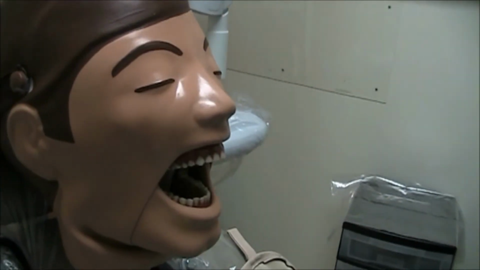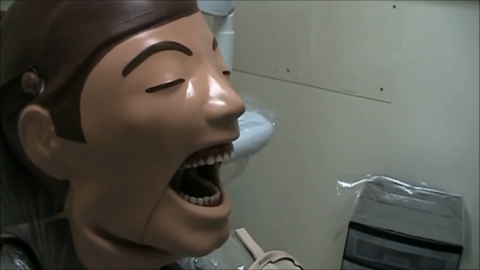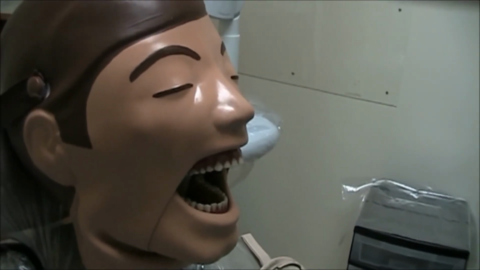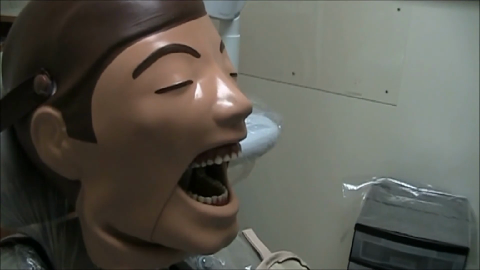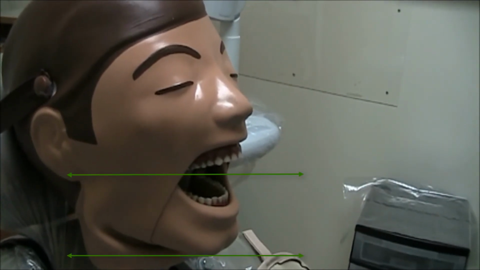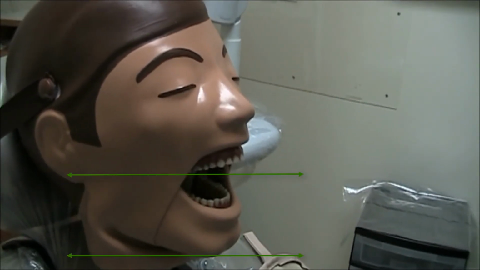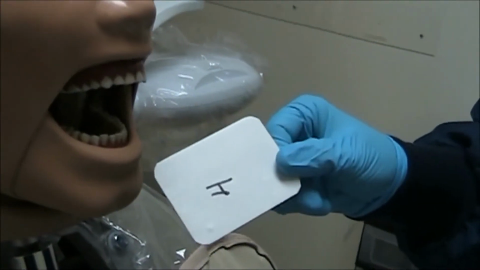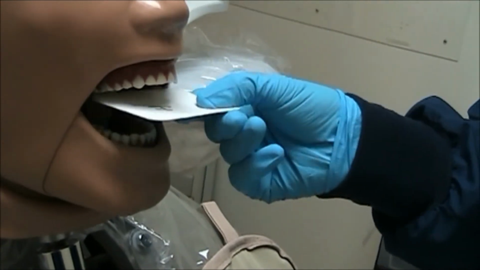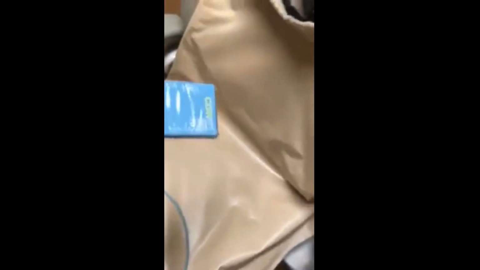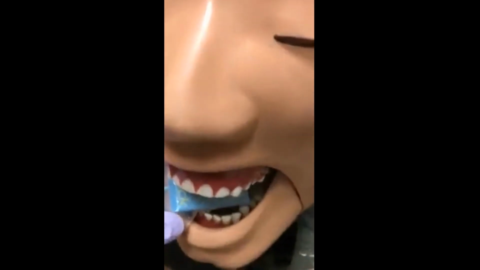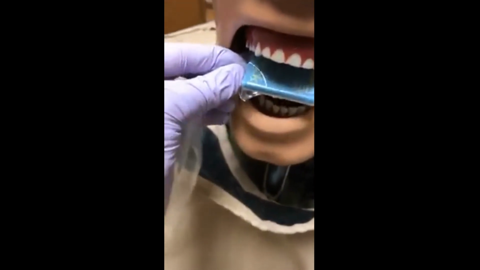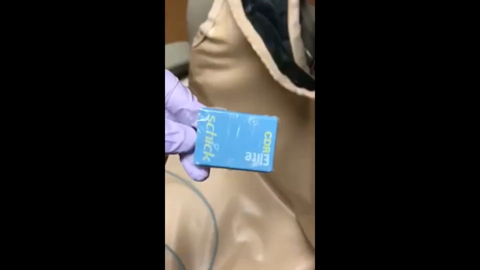When we are exposing maxillary topographic occlusal projections, we have to make sure that the patient is positioned such that the maxillary arch is parallel to the floor. Technically, size 4 film is recommended for this type of exposure. In our clinic, we will use size 2 receptor with a flat side of the receptor facing the maxilla and the long edge in a side-to-side direction.